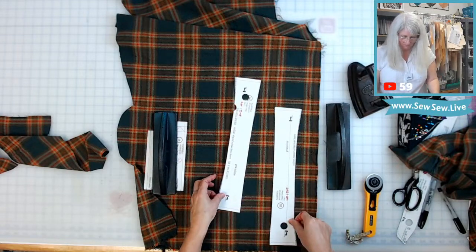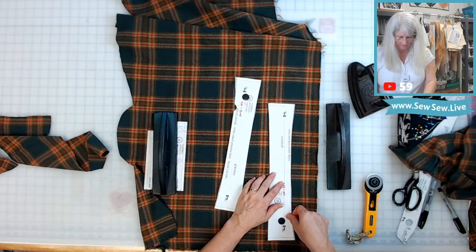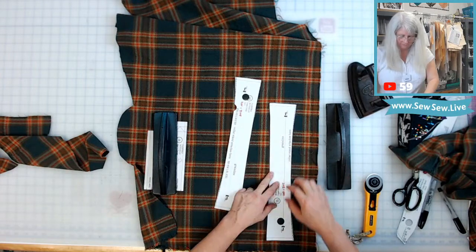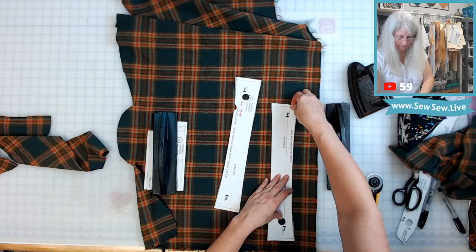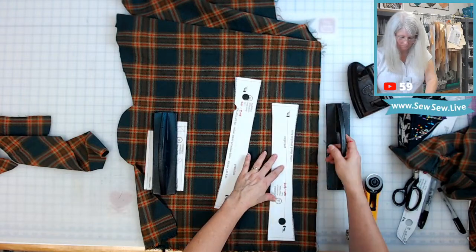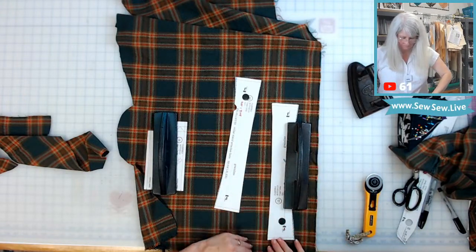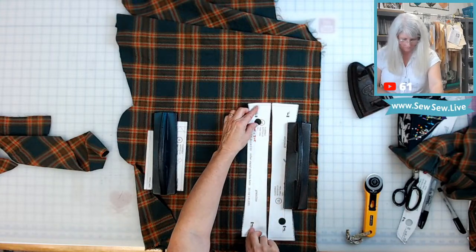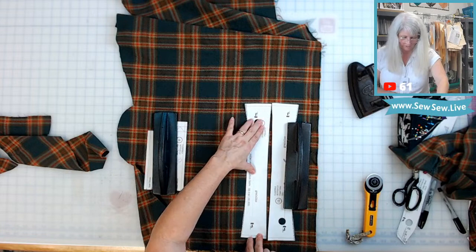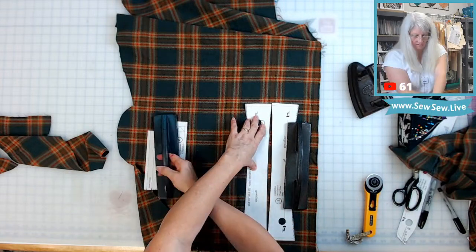Can I get this all the way down? Oh, I can. Okay. Putting my center down the middle of this plaid here. Center point. Center point. Center point, center point. Your under collar is slightly smaller. That's good.